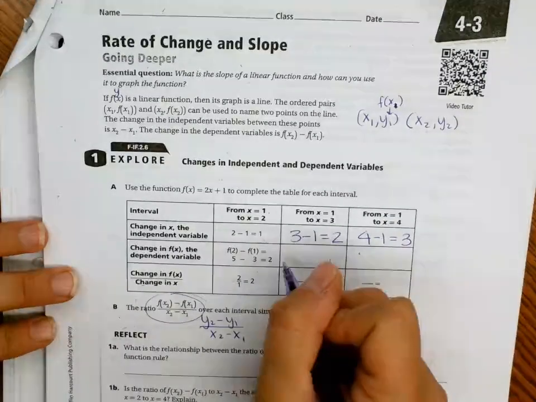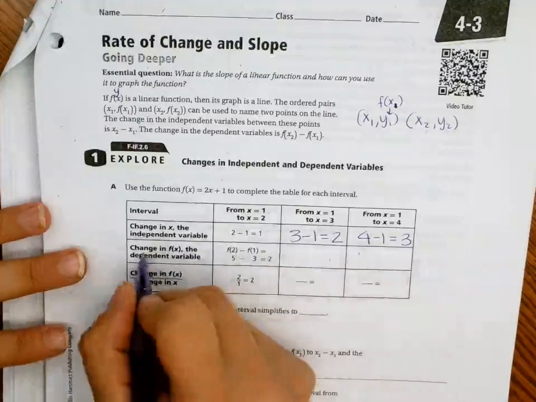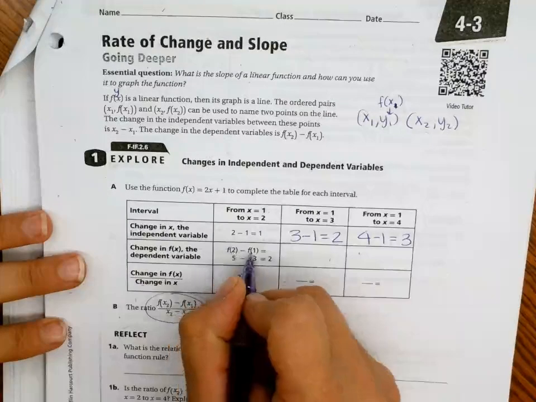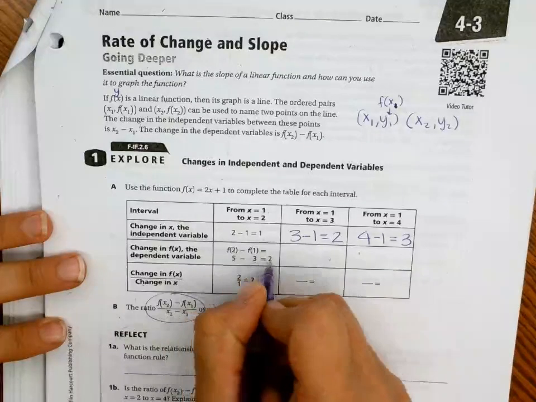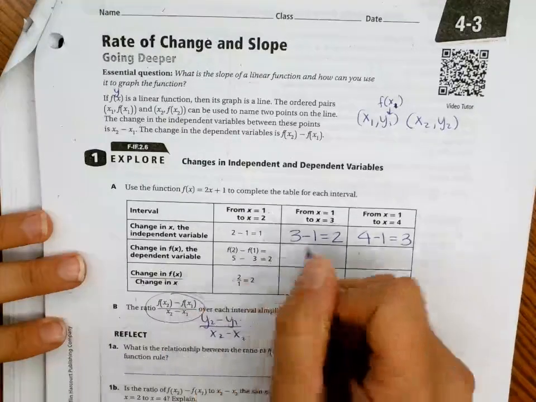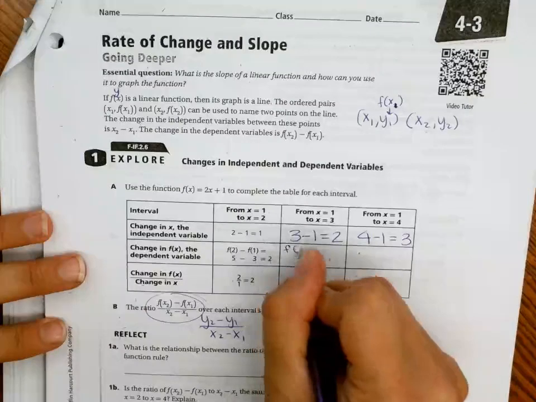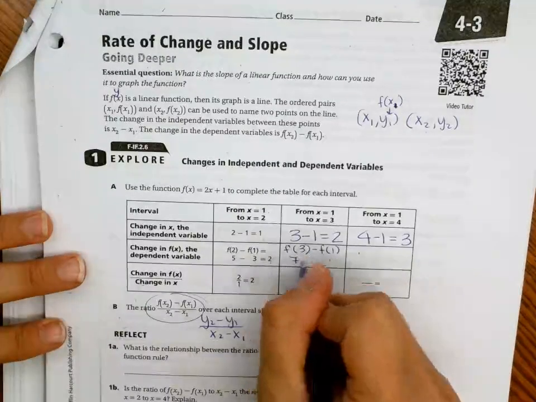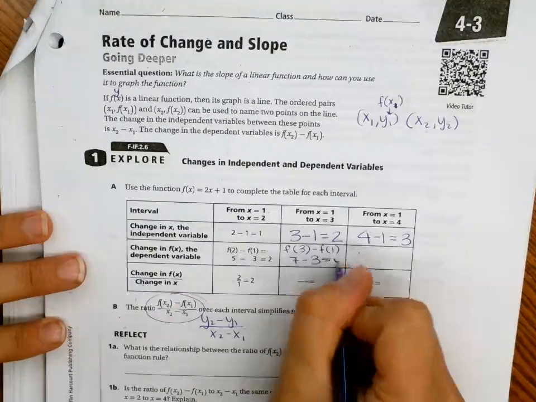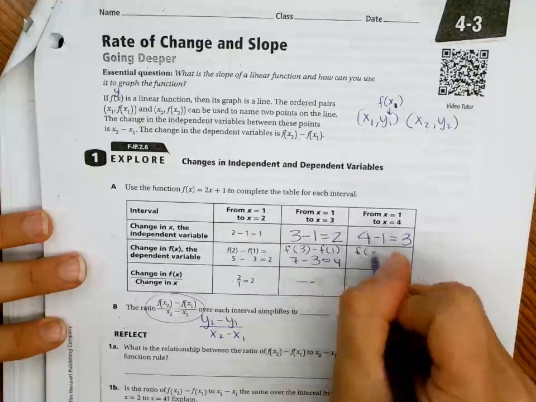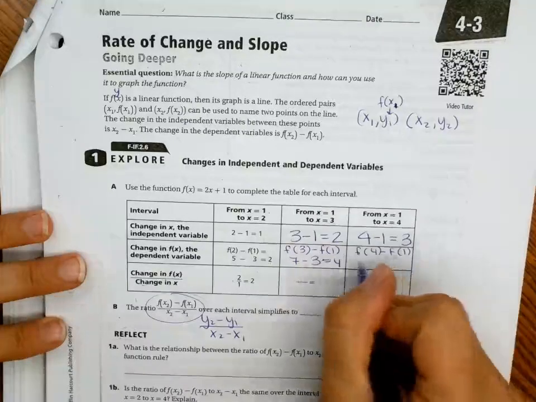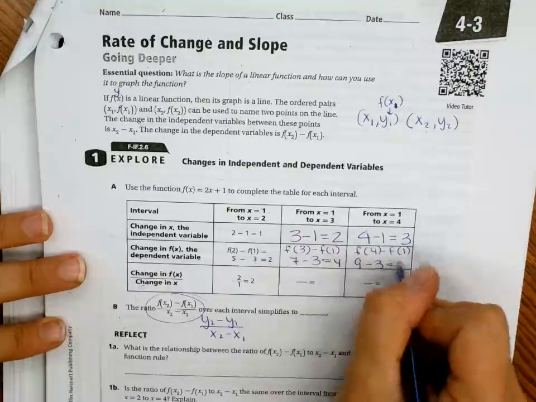So the change in f of x, the dependent variable, f of 2 minus f of 1 equals 5 minus 3, which is 2. F of 3 minus f of 1 is 7 minus 3, which is 4. F of 4 minus f of 1 is 9 minus 3, which is 6.